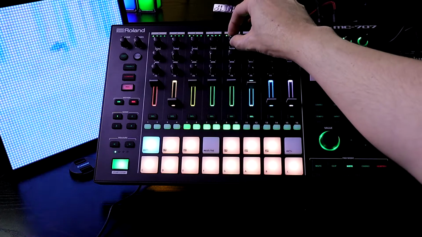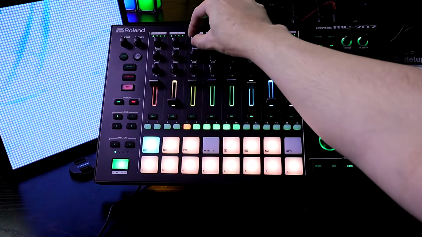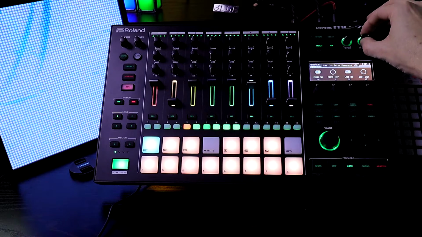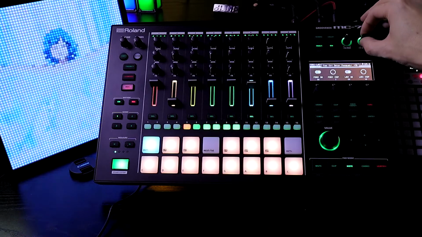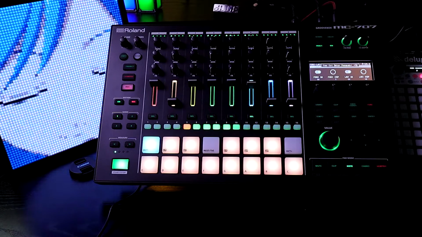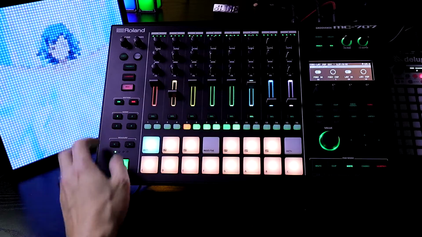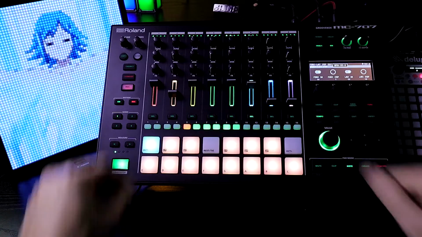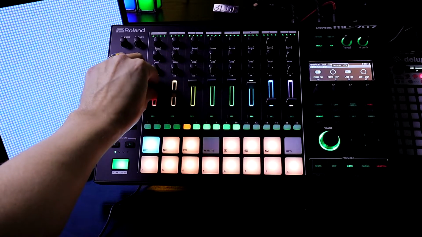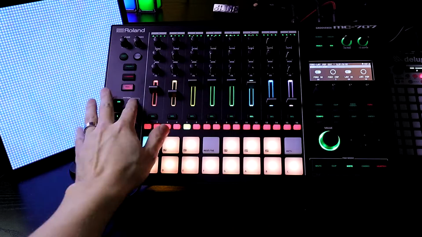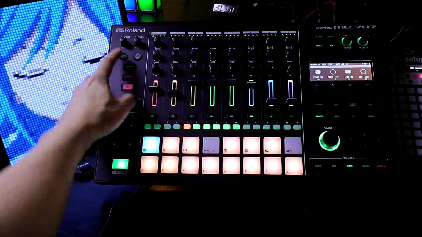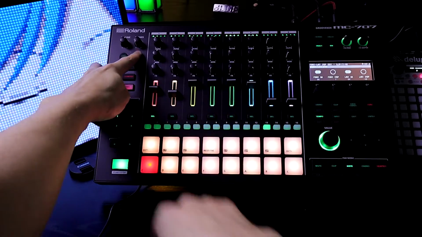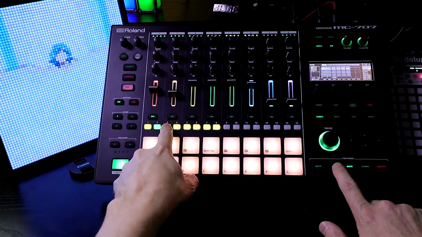Let's turn up the cutoff. Let's turn up the multi-tape delay. So we can also turn up the tempo. Press record to exit and go back in. If I want to, I can just clear all of those just by pressing clear. And there we go. Let's go to the next clip.